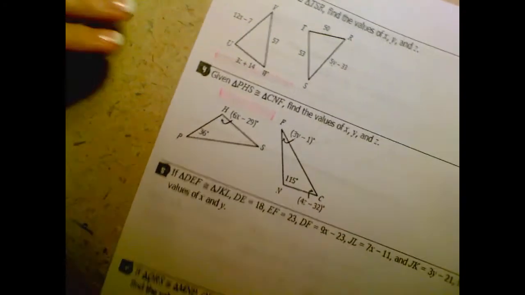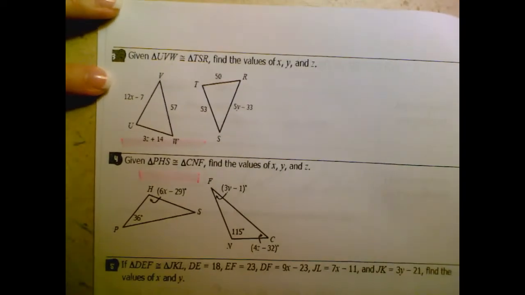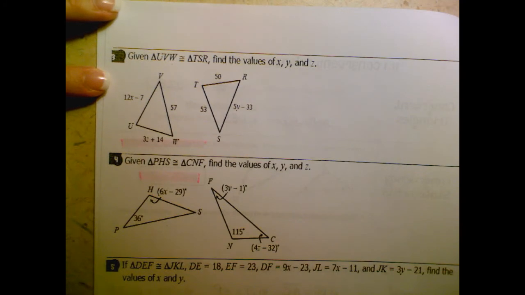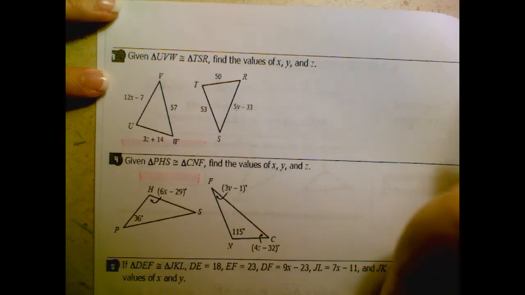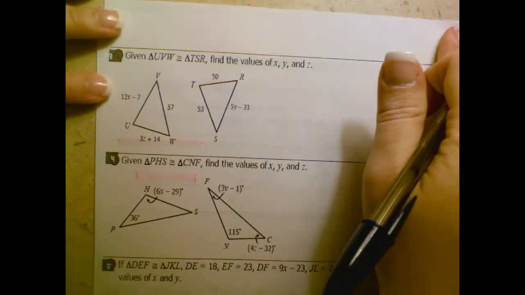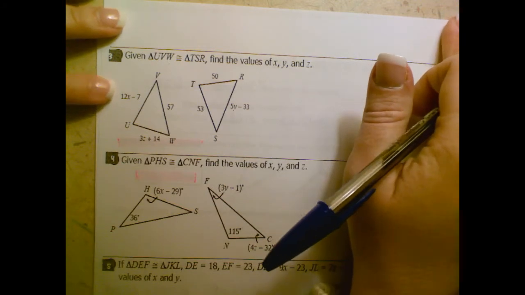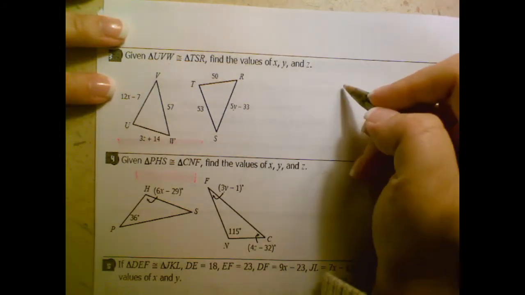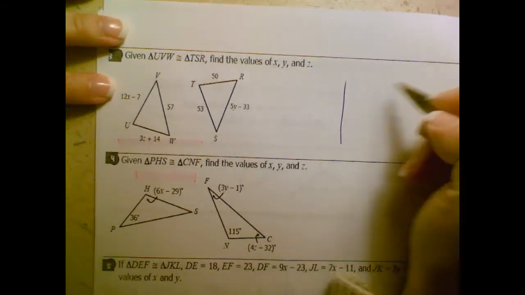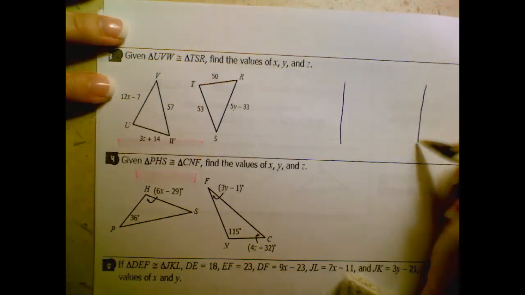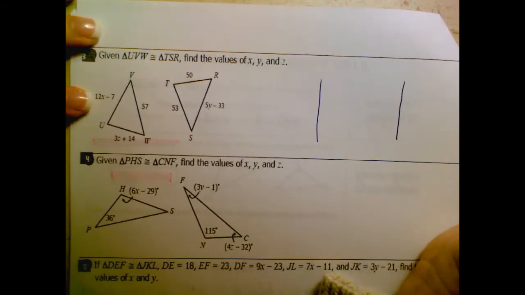We're going to use what we know now about congruent triangles, that all the parts are congruent, and solve for algebra skills. Now we're solving for x, y, and z for number 3. We don't know how to put x's and y's and z's together. So we're going to do each of them individually. So give yourself enough room to do x, y, and z.